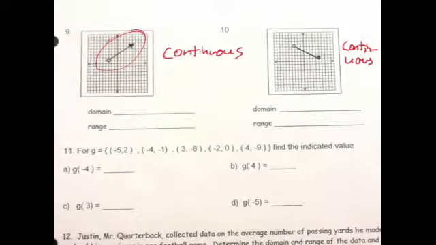Alright, and my domain on this guy, that's the possible x values. Well, they start over here, and the open circle means it's not going to include that. So we're going to have an open bracket at -3, and my x's keep going to the right, that's what the arrow means, so it's going to go to infinity. And my range, well, the lowest value it goes to is 1, and it doesn't quite reach it because it's got an open circle, but it does go up forever from there, so from 1 to infinity.